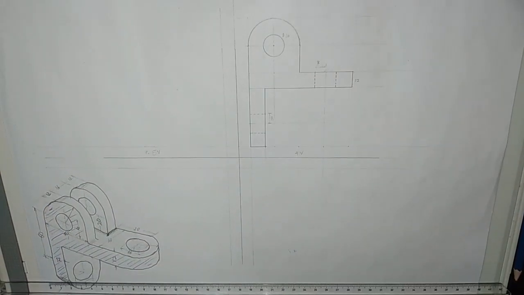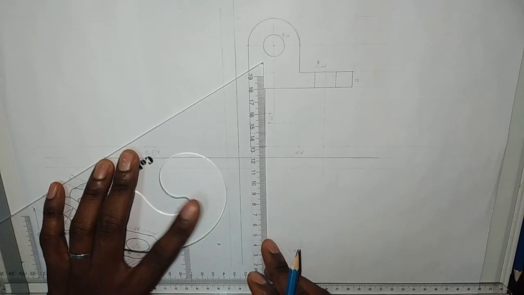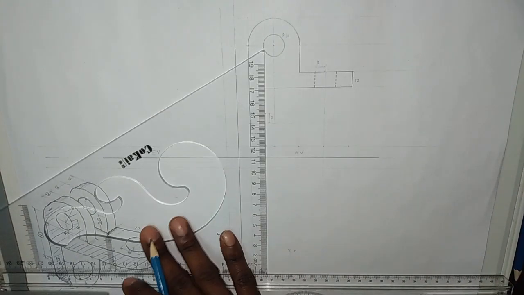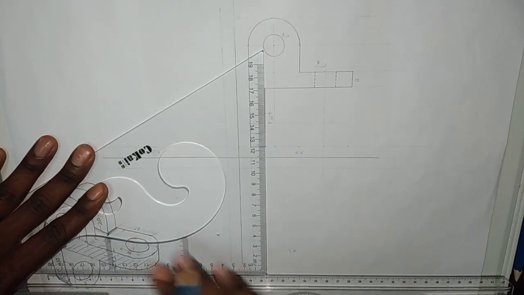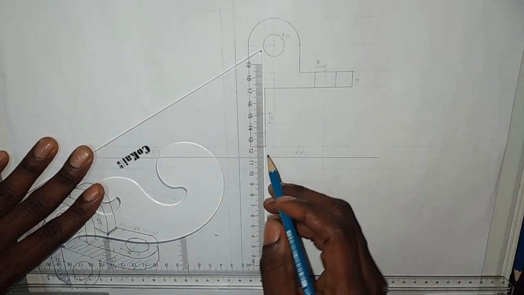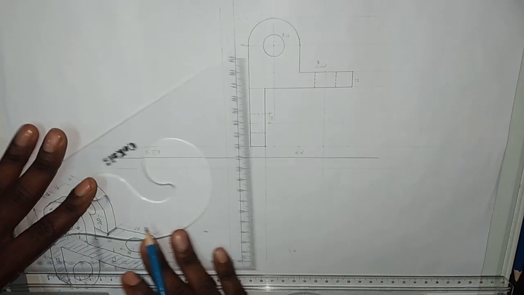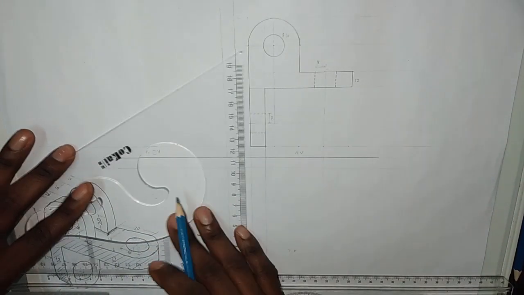Okay, but mind you, it's very important that we make projection lines from here into the space of the top view that we are going to produce. So projection lines from here down into that space. Okay, we have this one already.